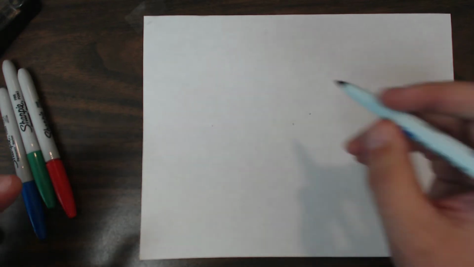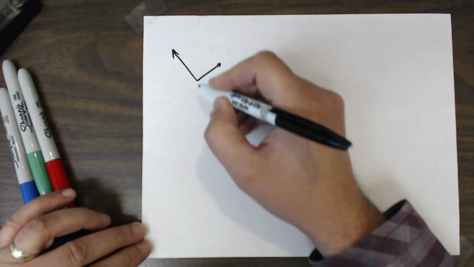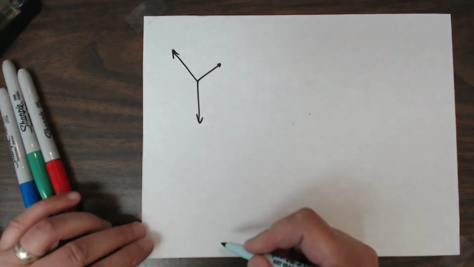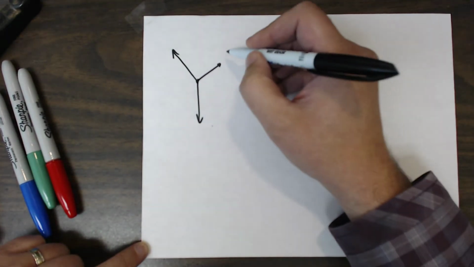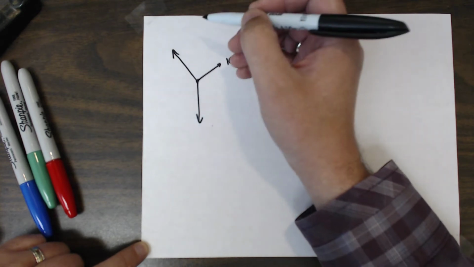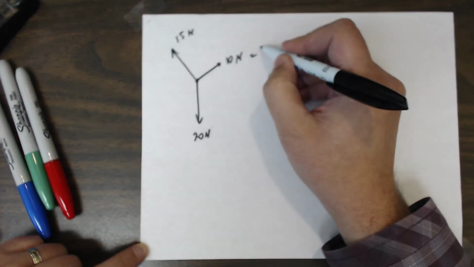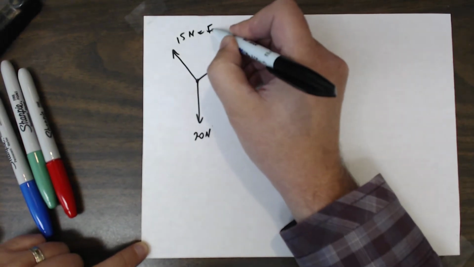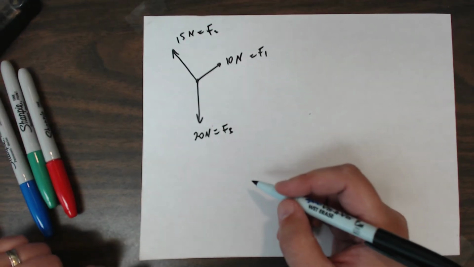This movie provides some comments to homework 3 problems. Let's say you have to calculate the net force and 3 individual forces acting on an object. Let's say 10 newtons, 15 newtons, 20 newtons. Let's call them F1, F2, F3. We also need to know the angles.